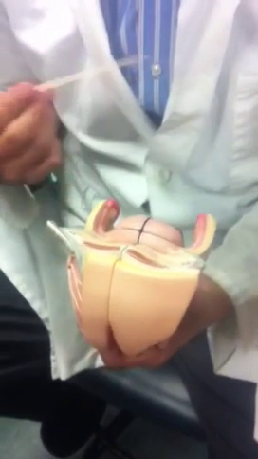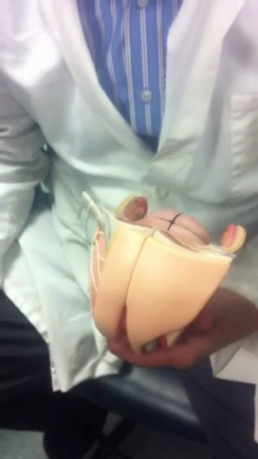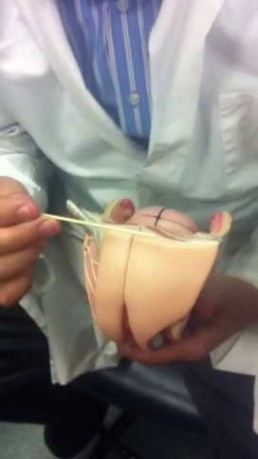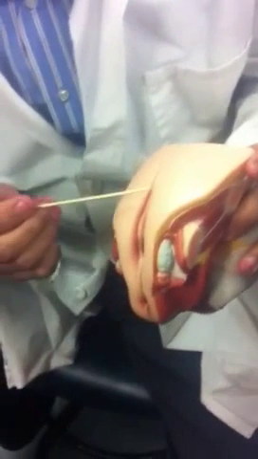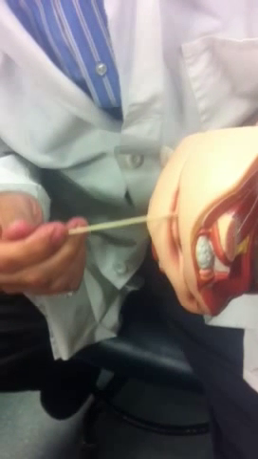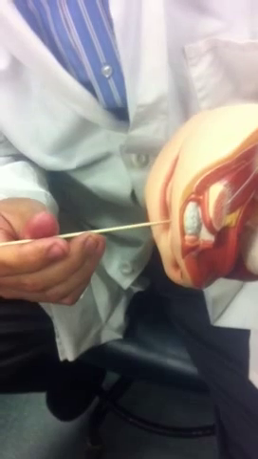Okay, ready? So here you see the female reproductive system. You can also see the urinary system as well, but we'll take a look at the female reproductive system first. This part here is called the mons pubis. Then down here you have the labia majora, labia minora, then the opening into the vagina.